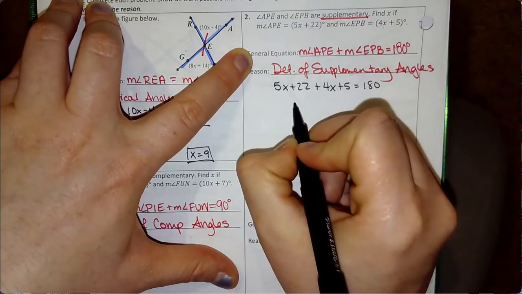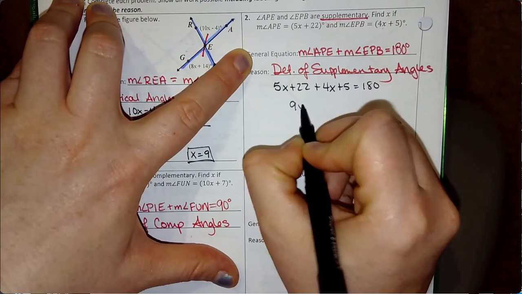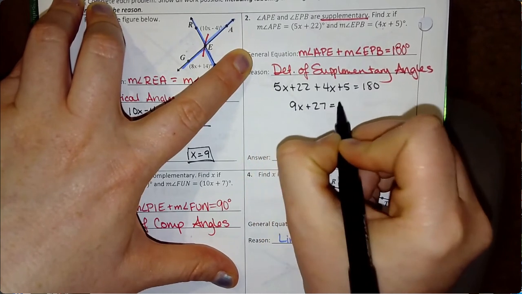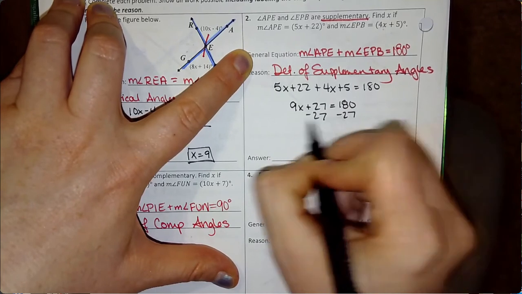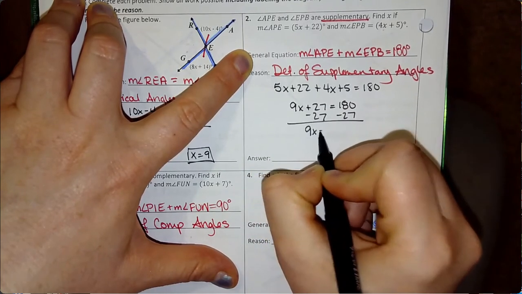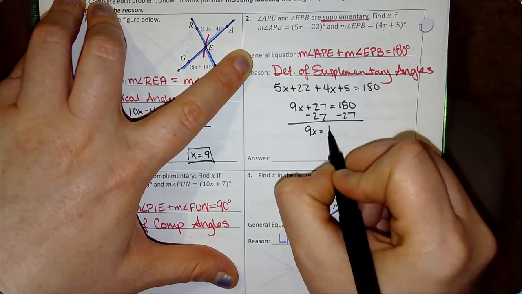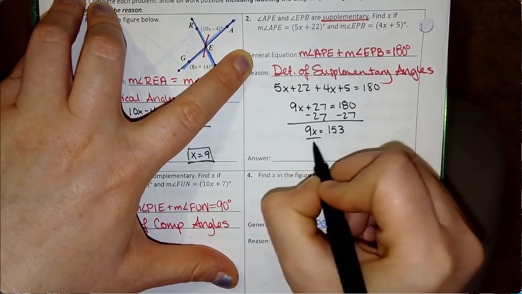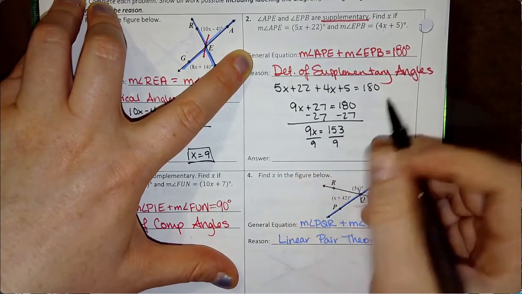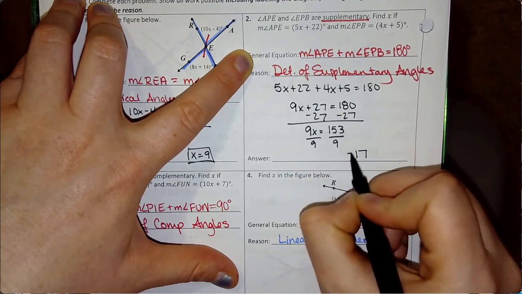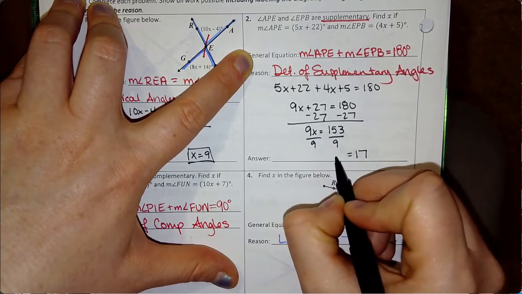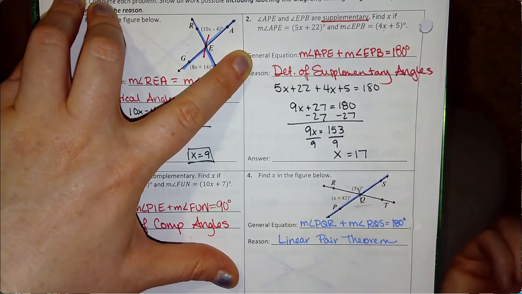Combine like terms on the same side, so I'd have 9x plus 27 equals 180. 9x equals 153, so when I divide it out, x equals 17.